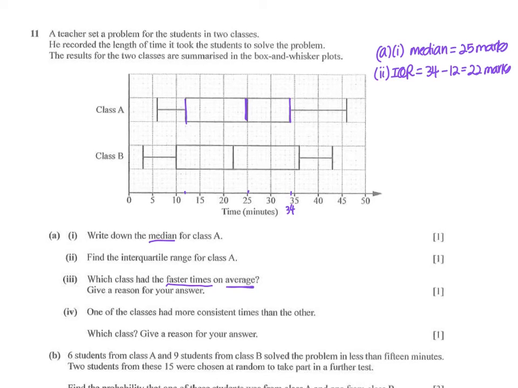So which class has a smaller median? Class B has a median of 22. So for part 3, I'm going to choose which class? Median for class B is 22, smaller than median for class A, which is 25. Therefore, which class has faster timing? Class B has faster timing.